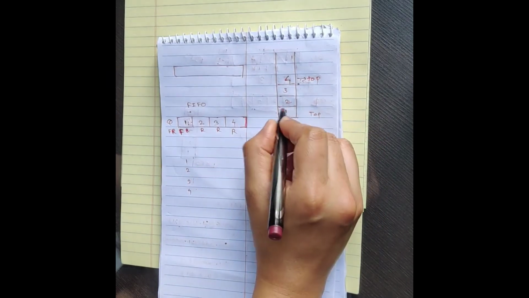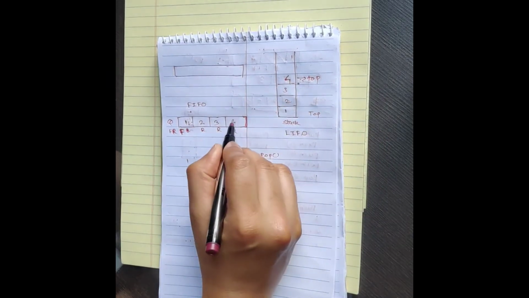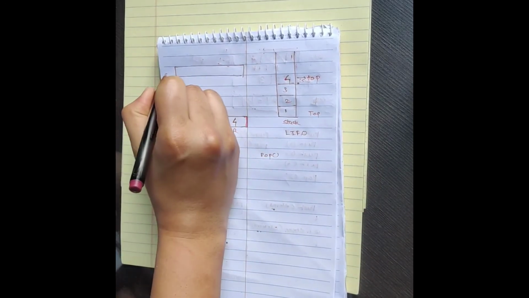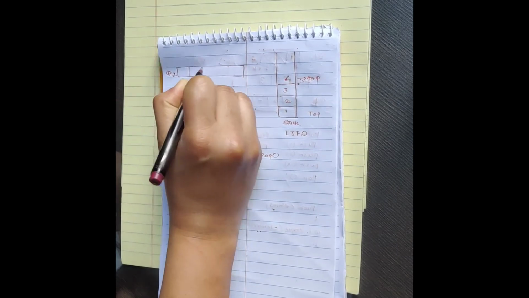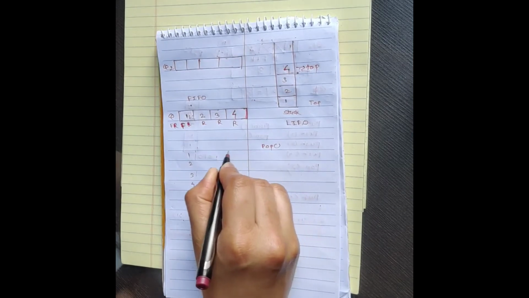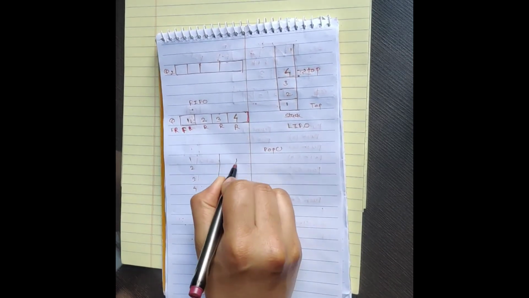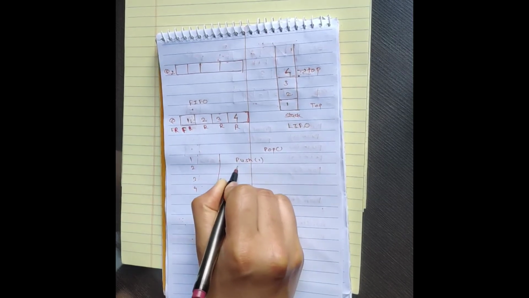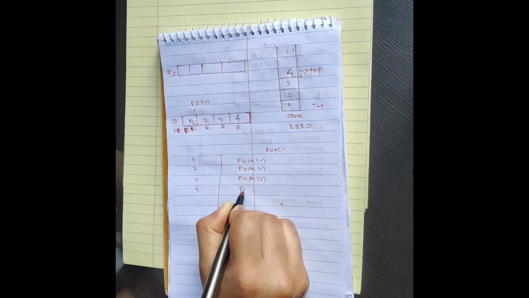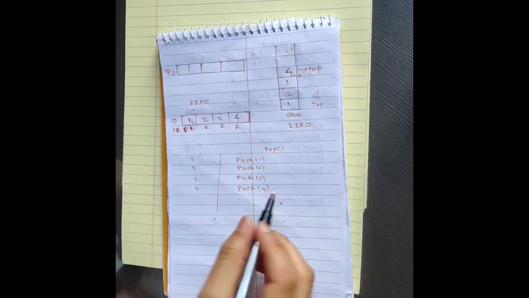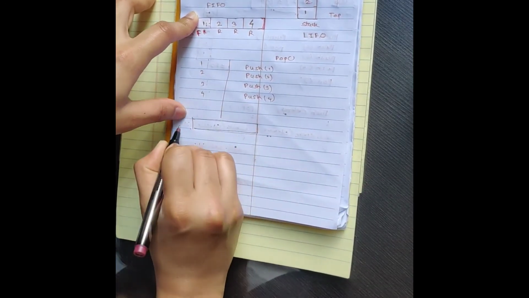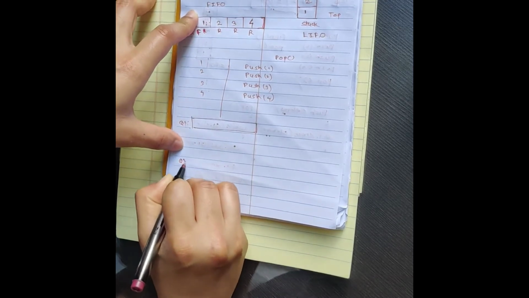So if we want to pop the element, then by using a queue we need to remove the last element. For that we will be using one more queue, that is queue2. Suppose the user has performed push 1, push 2, push 3, and push 4. Initially we have two empty queues, queue1 and queue2.